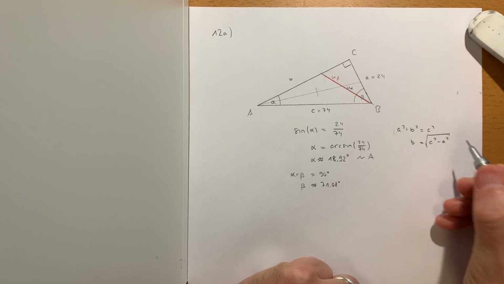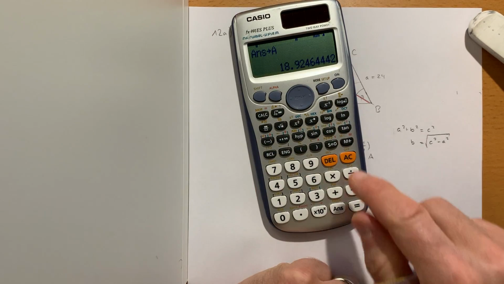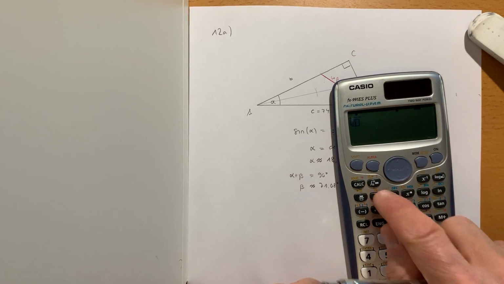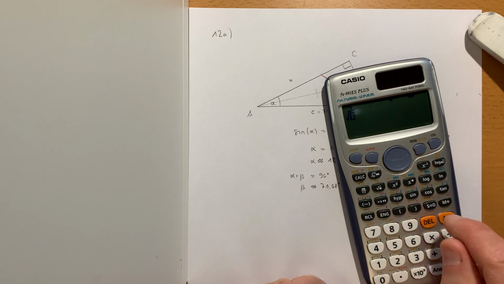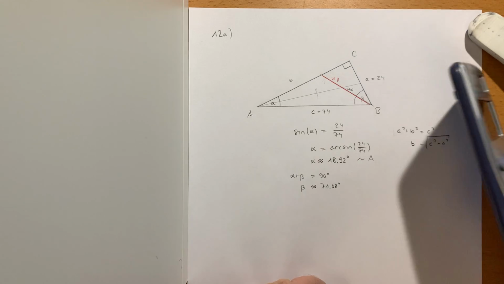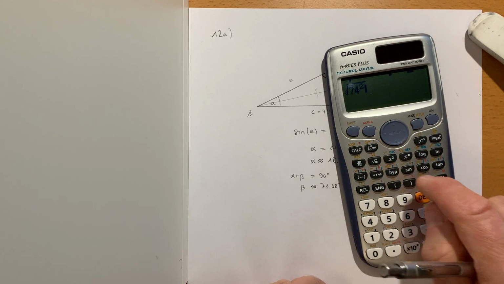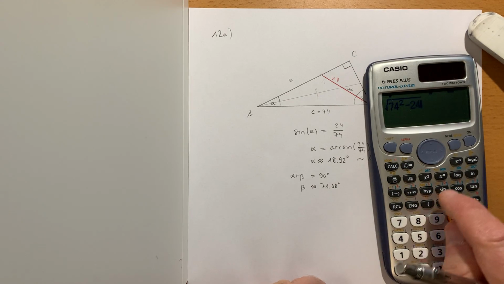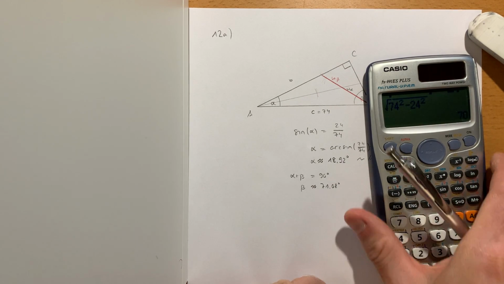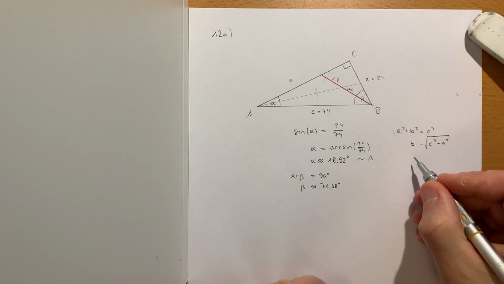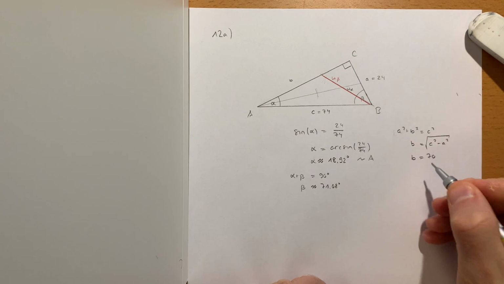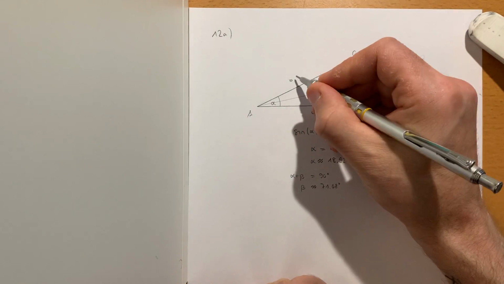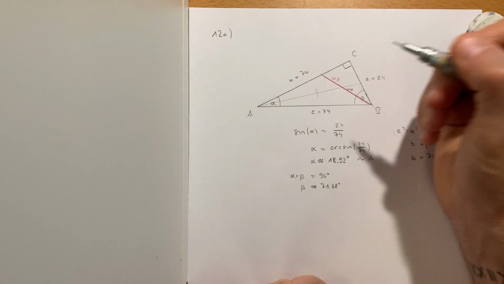Square root of 74 squared minus 24 squared. So that's 70. So B is 70.